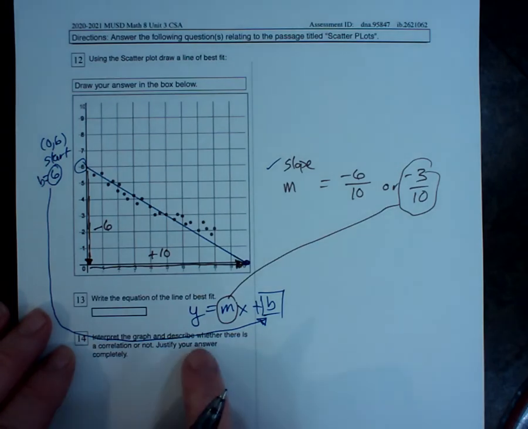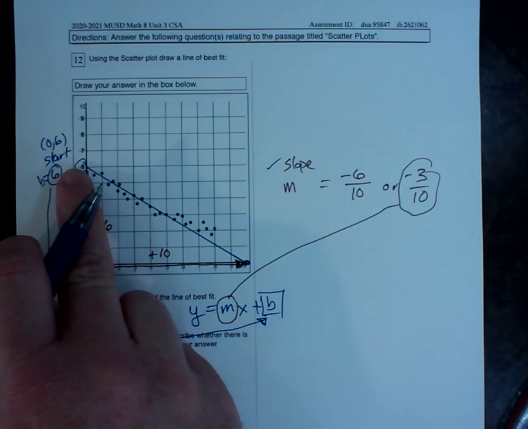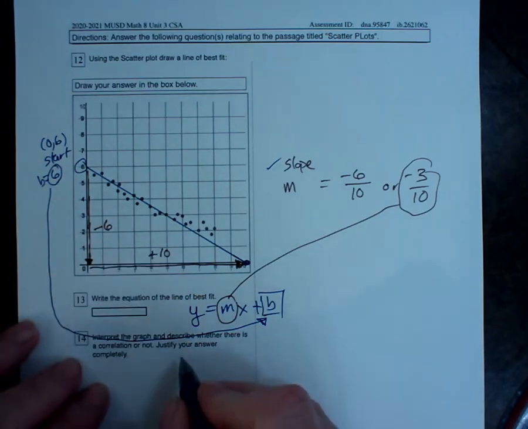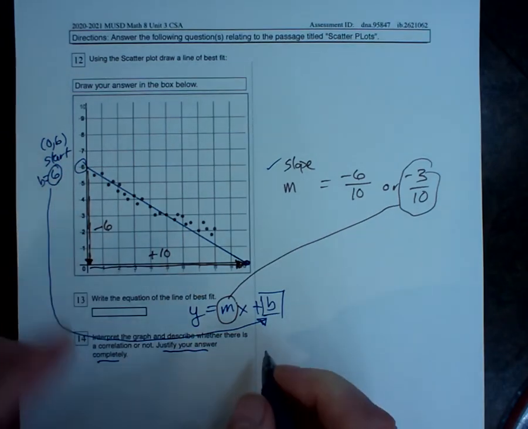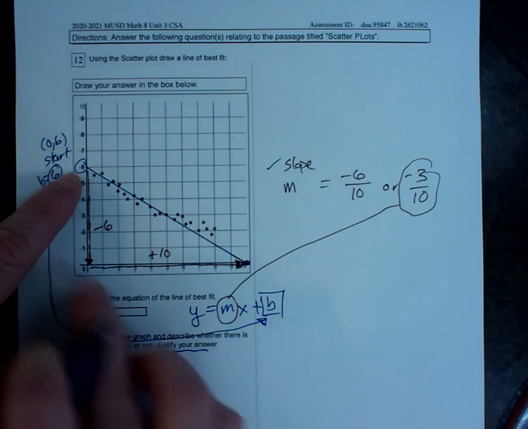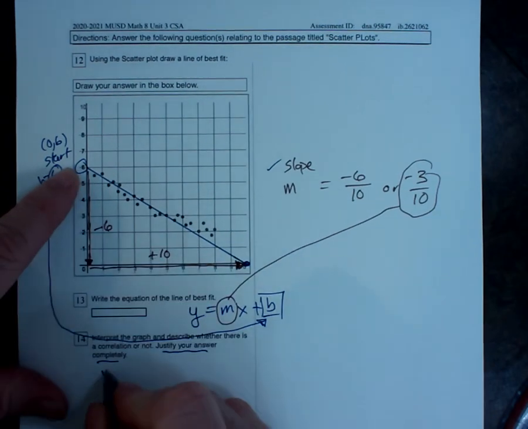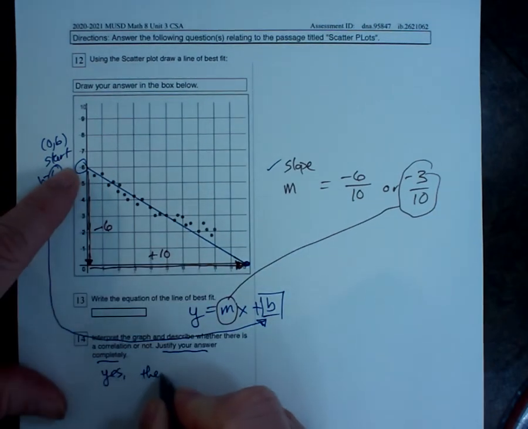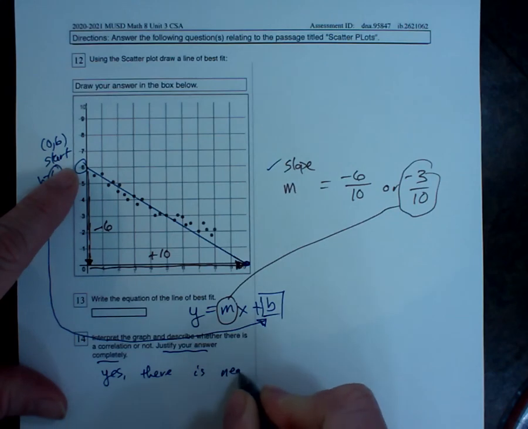And then it says interpret the graph, tell if there's correlation. Well, you can see that there is correlation, but we need to justify our answer completely. So we have to look at this and say, yes, there is negative correlation.